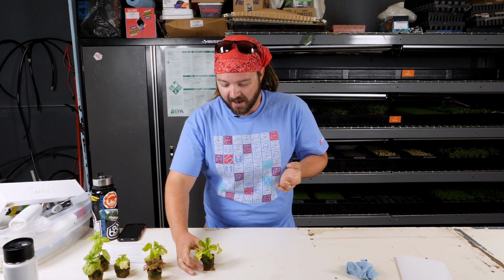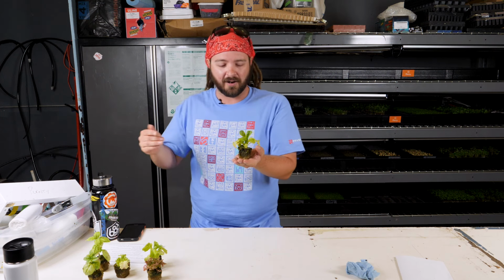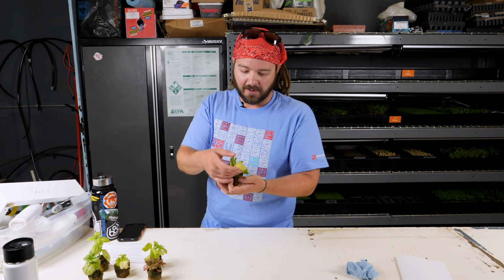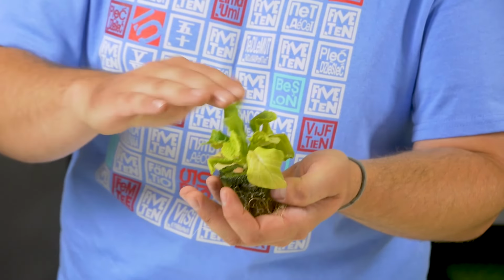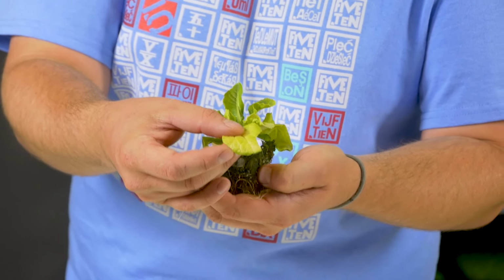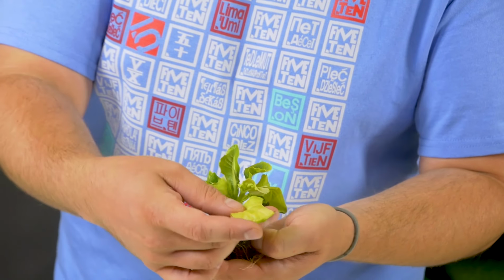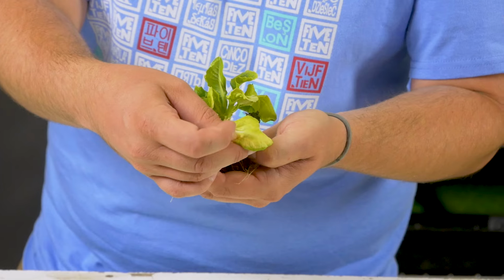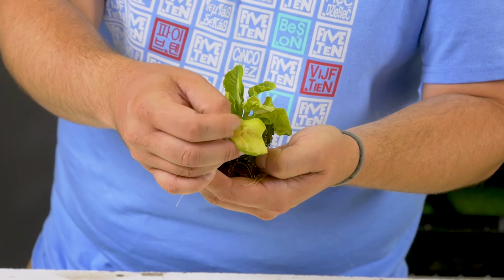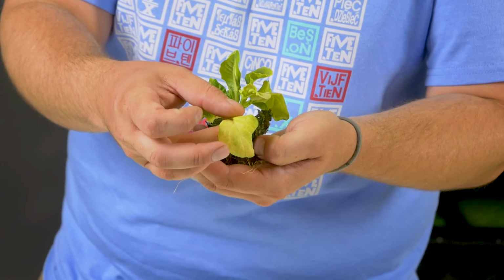So we have a lovely example right here for nitrogen deficiency. If you notice, this leaf right here was an old leaf, probably one of the first true leaves on this lettuce plant. And you'll notice just about everything on this leaf, the veins, the surfaces in between the leaf veins are all chlorotic and yellow.